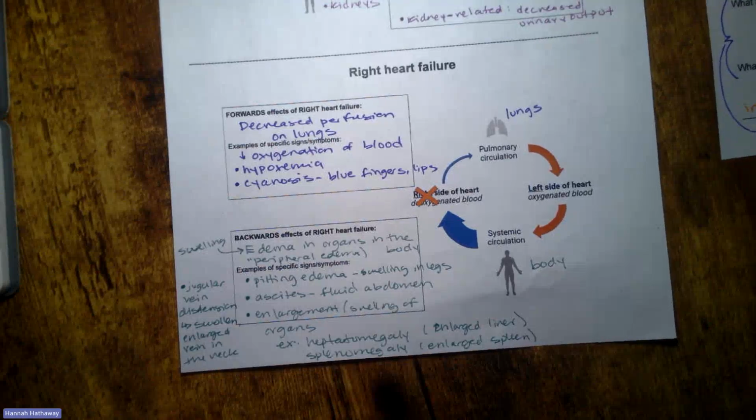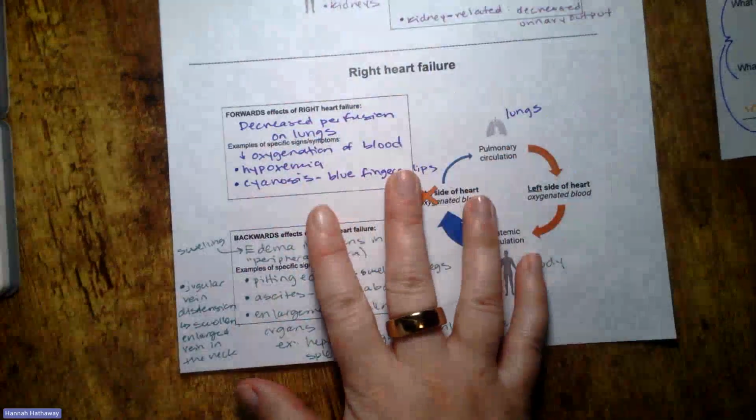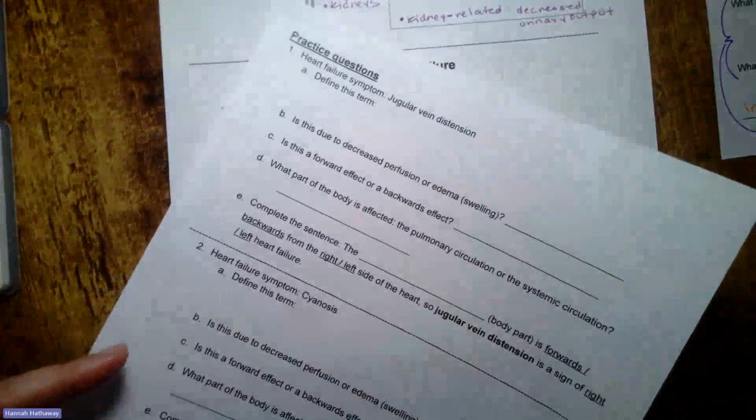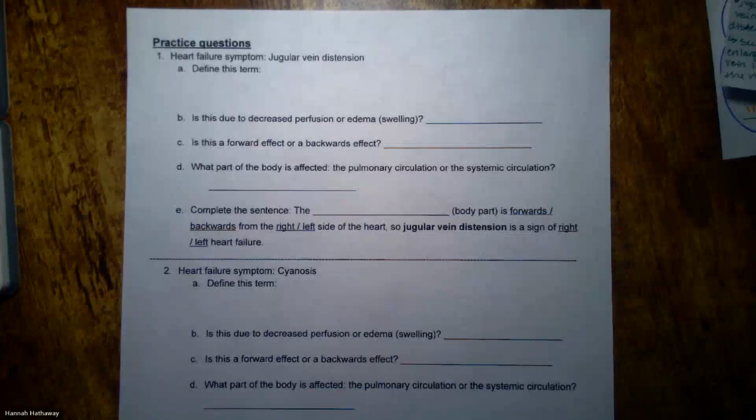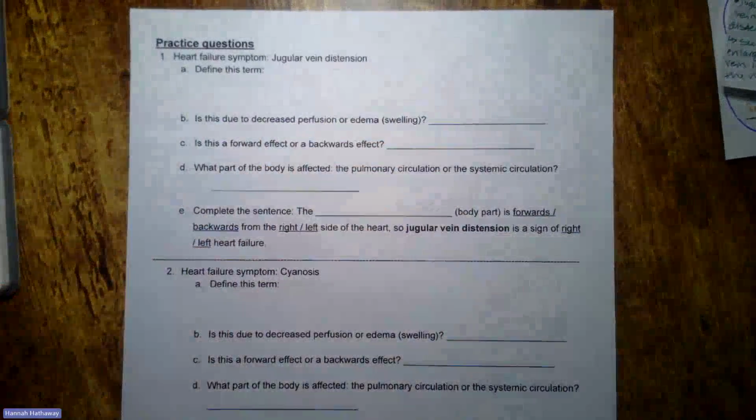So what you guys are going to do now is use this little cheat sheet to help you understand some of these signs and symptoms. We're going to do two of these practice questions together, and then I'm going to have you do the rest of them on your own. So our first one here, jugular vein distension.